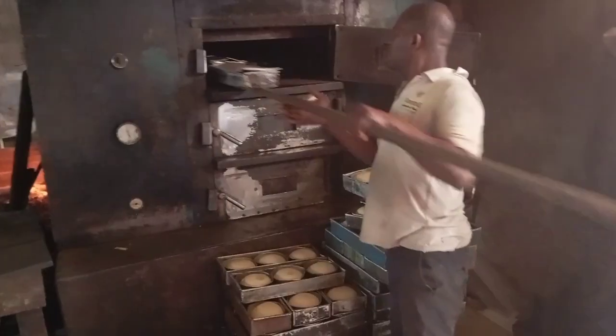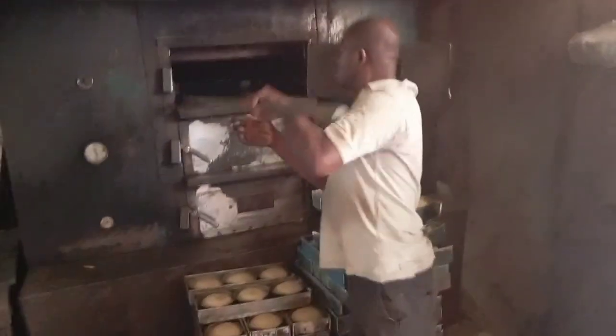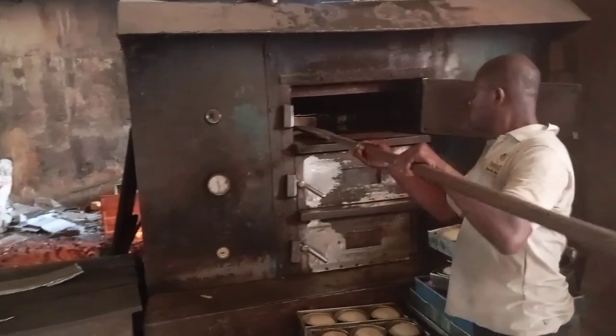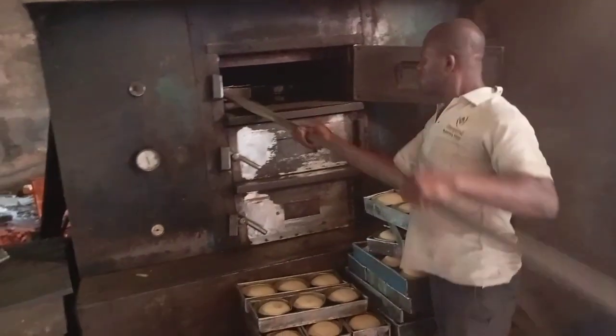At the back of this oven is where we are charging the oven, but at the front here is where we are loading the bread. If you look very well, you will see that this is actually a deck oven, well padded and well galvanized.